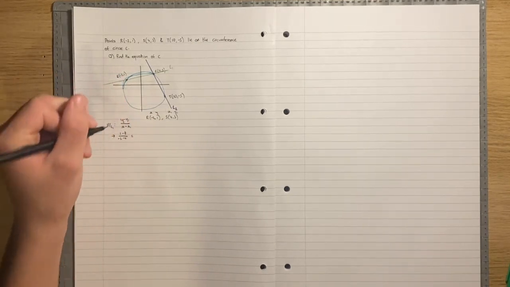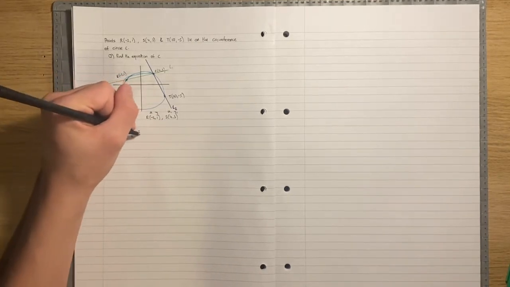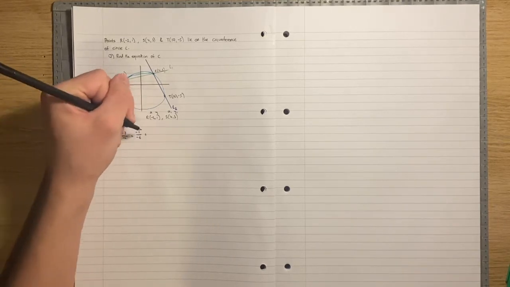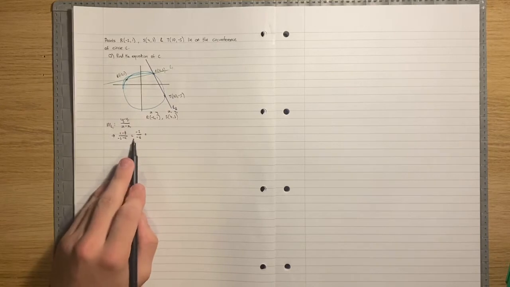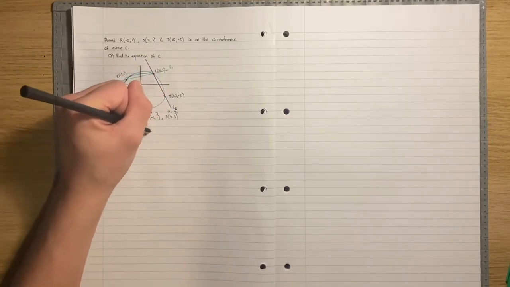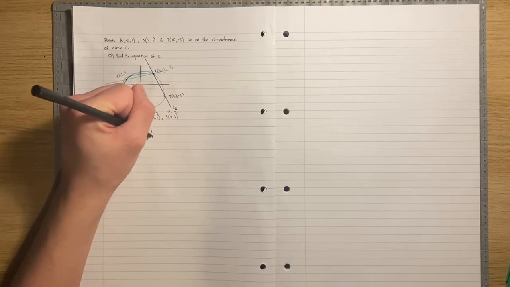So simplifying this, we just get -2 over -6. Then the negatives will cancel out and the common factor is 2, so we can just divide through by 2. So we get the gradient 1/3.